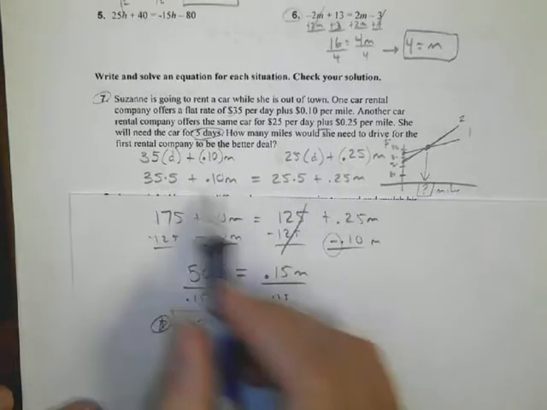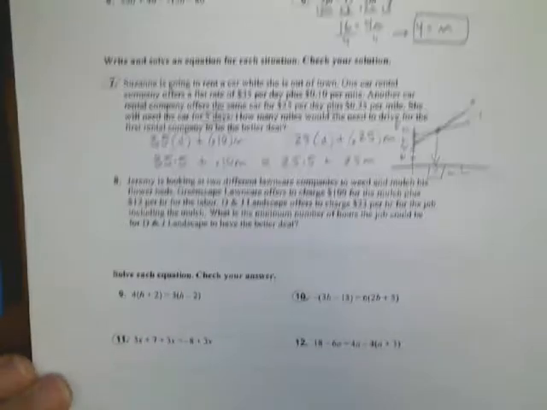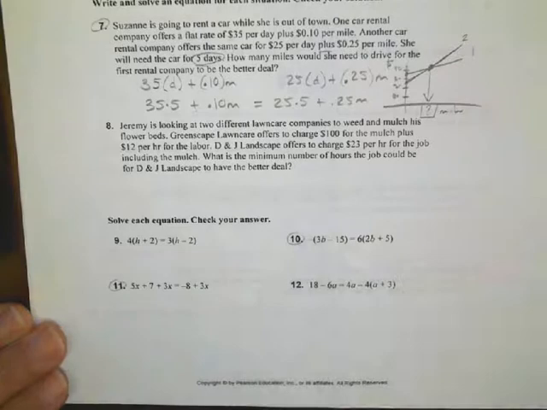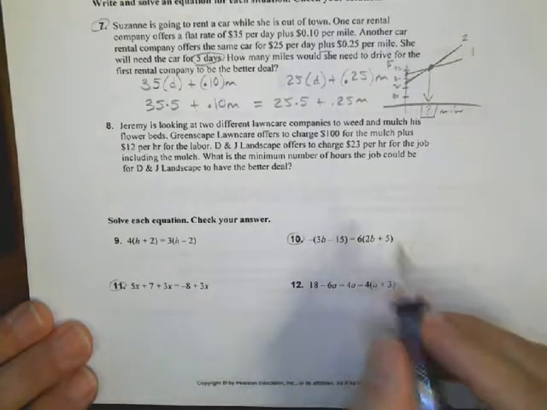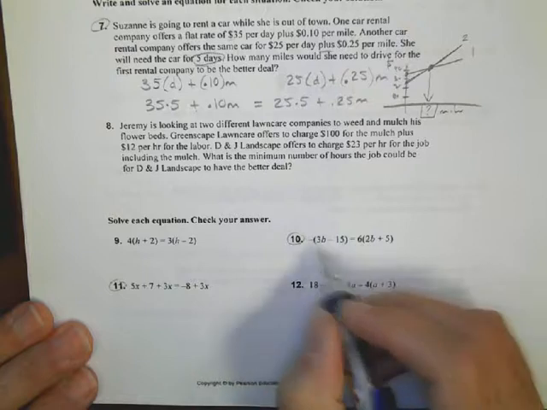So that's the equation here, and the answer is there. That is actually right. Huh. Good thing I checked my work. Nice job. All right, let's look down below. Number 10, solve each equation, check your answer. So to do this here, I'm going to distribute the -1, distribute the 6.